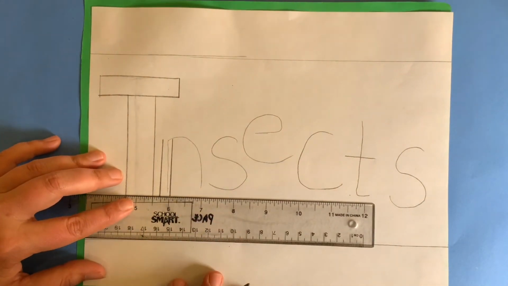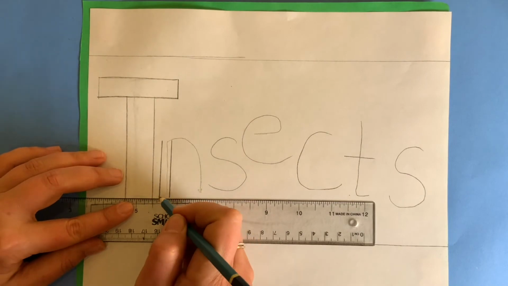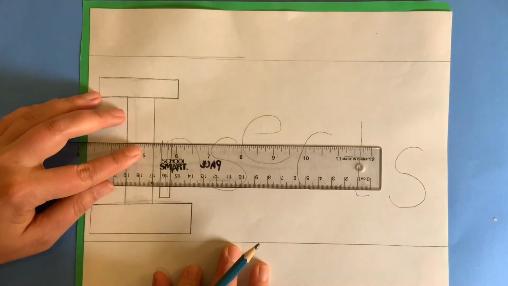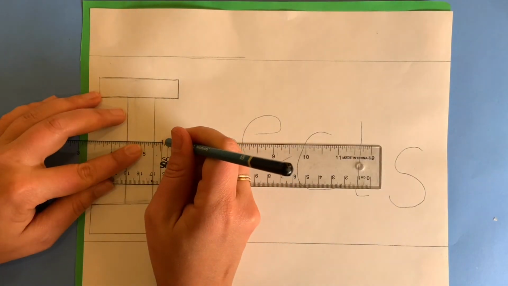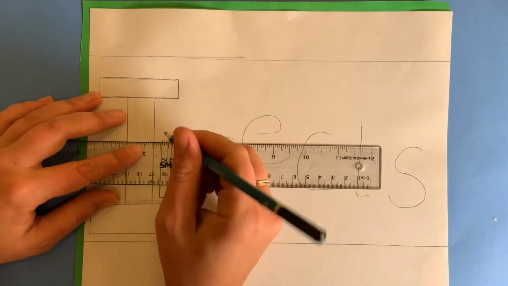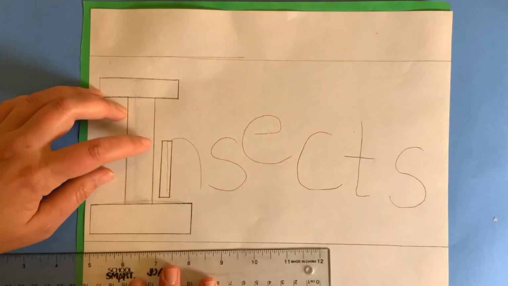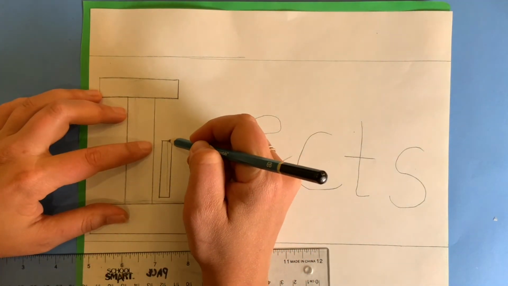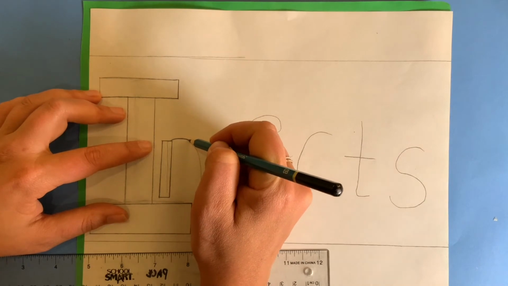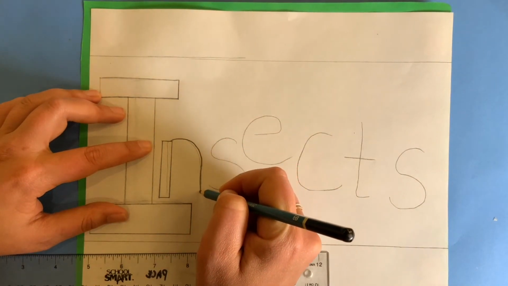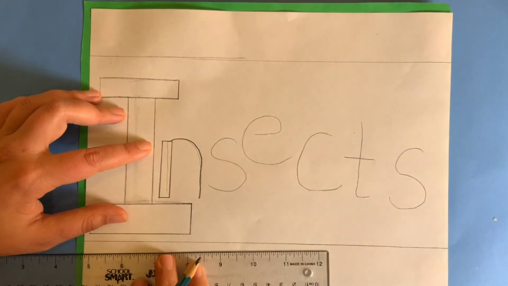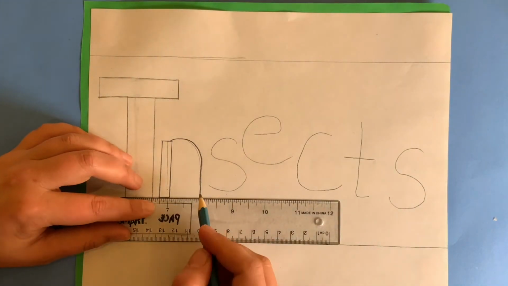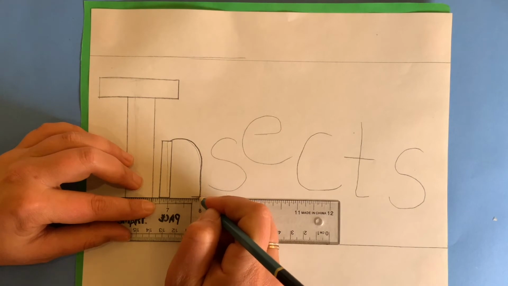Good job. Work slowly and patiently, and if you have any questions, pause the video so that you have more time to work. Good job. Now we have a curved line, okay? So take your pencil and draw the curved line that you drew for your letter N. And now we're going to draw one little line on the bottom, like the bottom of the rectangle.